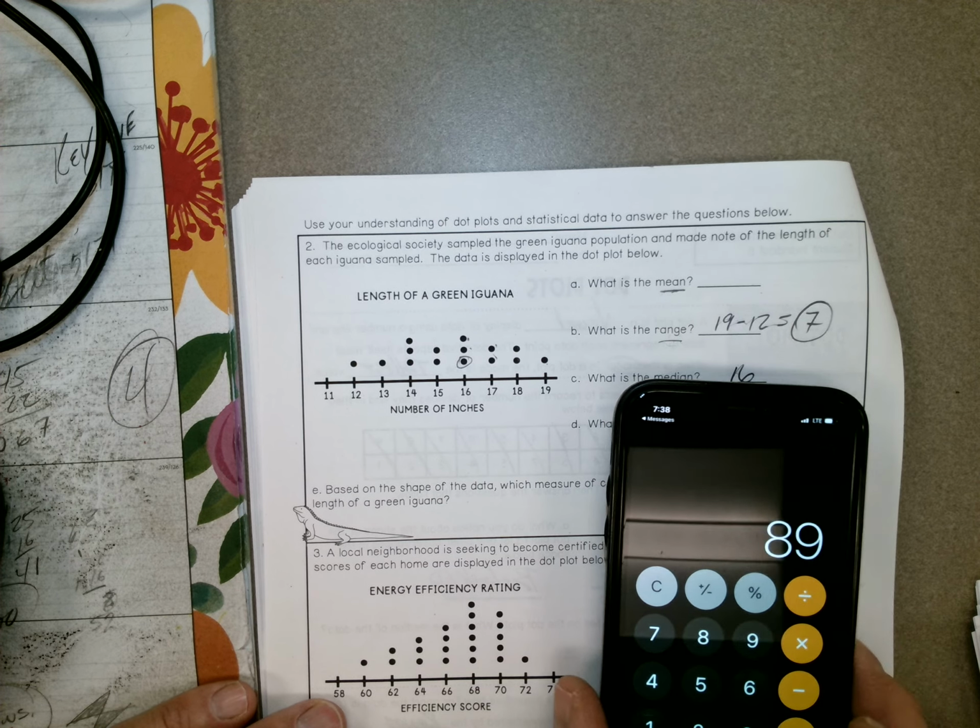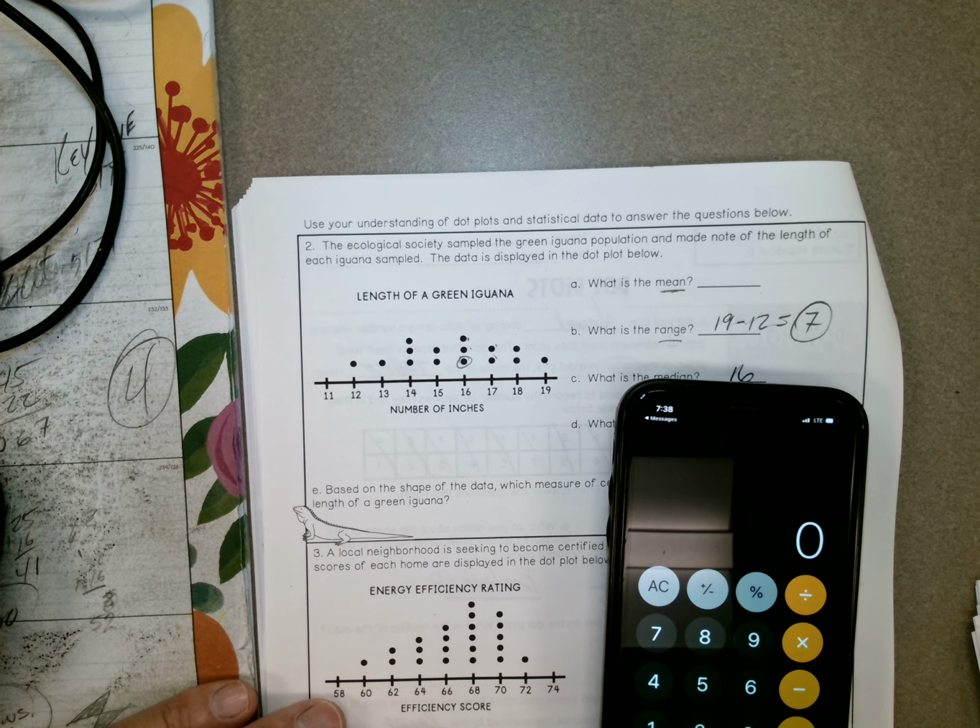And that equals, that's wrong. For some reason, this calculator does that to me. It's 13 plus 28 plus 14, 15, couple 16s is 32, a couple 17s is 34, couple 18s is 36, and 1 19.